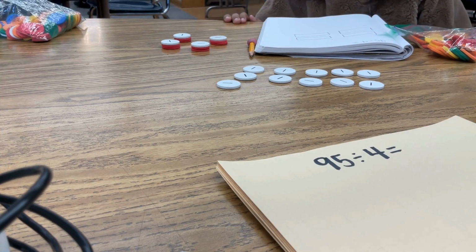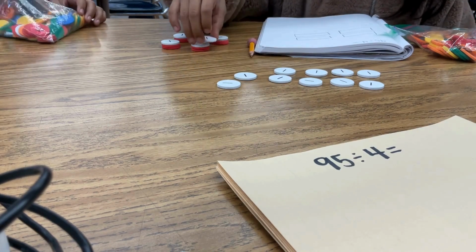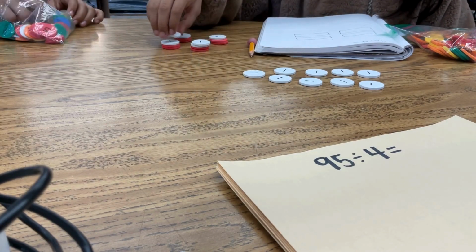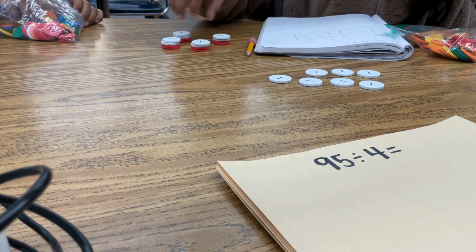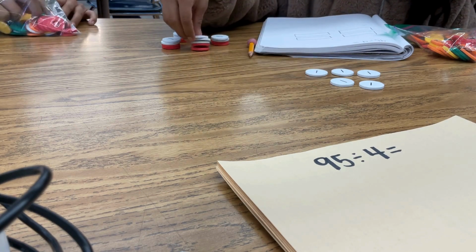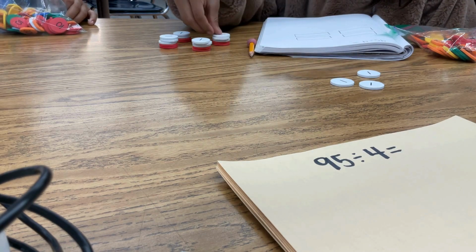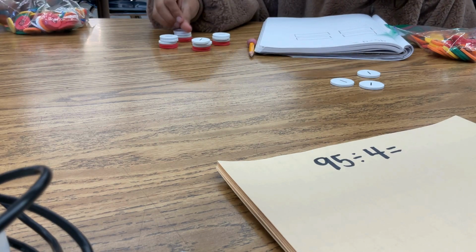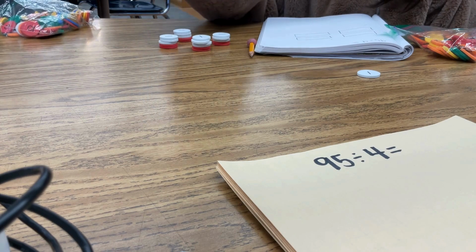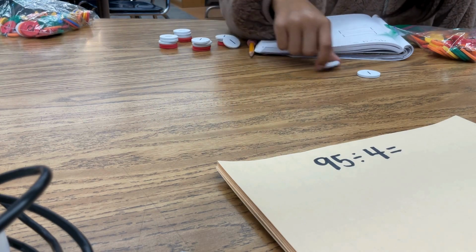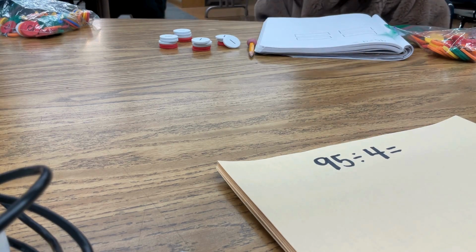Isabel, what are you going to do with those ones? Okay, you're going to keep going. All right, do we have the same amount in each group? You got to check first. So what would be another way to arrange that so that you could see that there's an equal amount in each group?